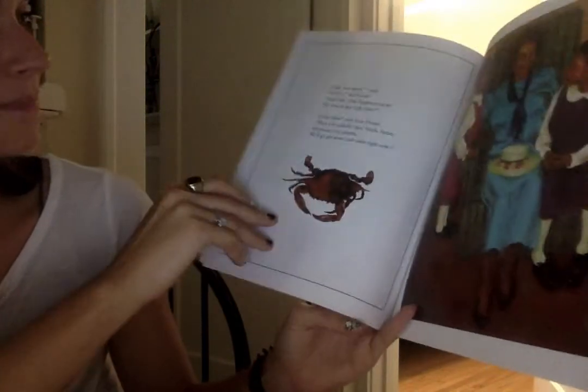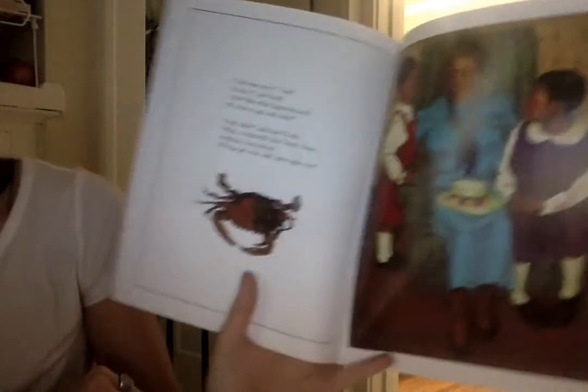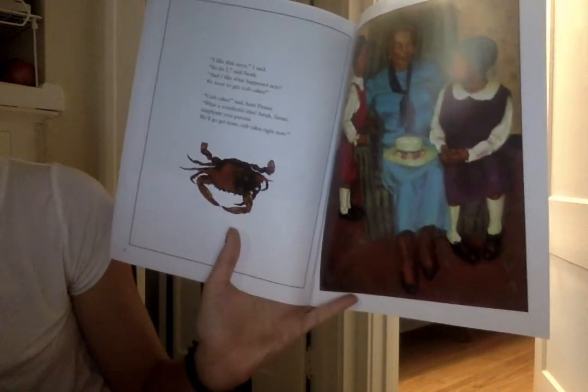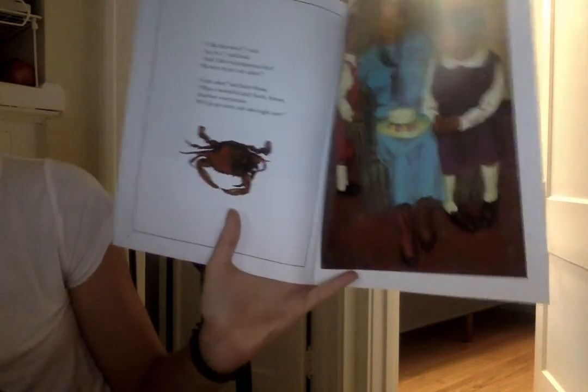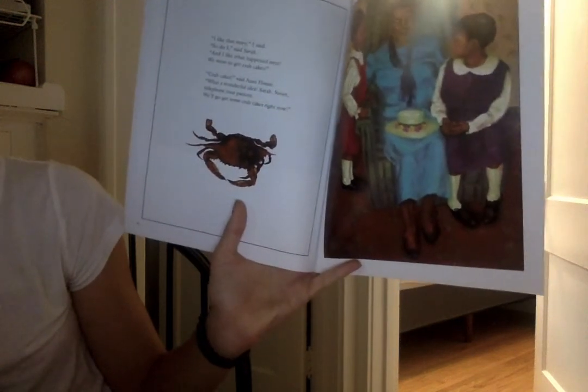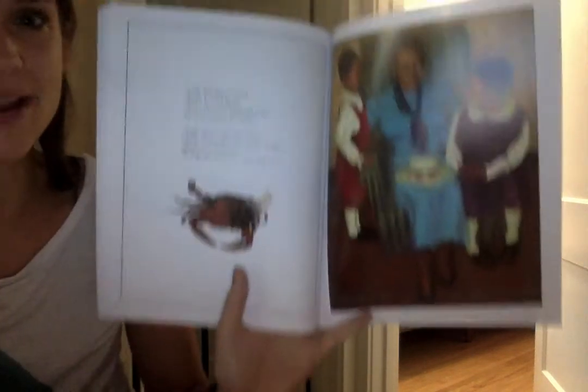I like that story, I said. So do I, said Sarah. And I like what happened next. We went to get crab cakes. Crab cakes, said Aunt Flossie. What a wonderful idea. Sarah, Susan, telephone your parents. We'll go get some crab cakes right now.